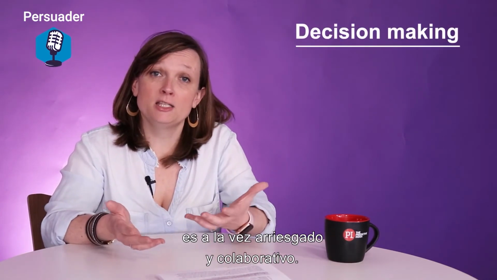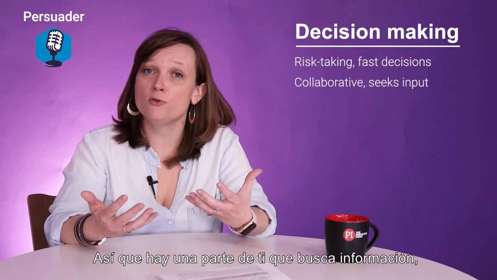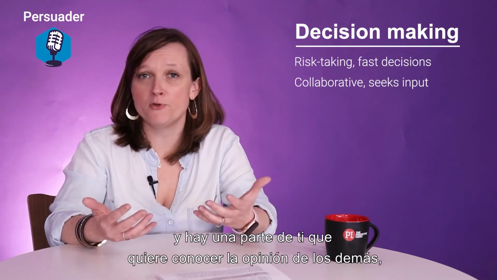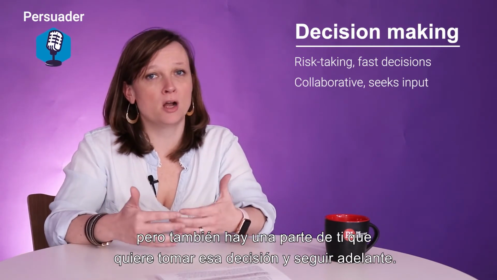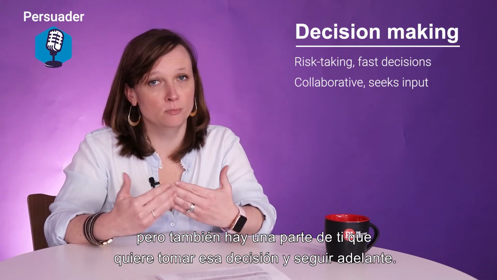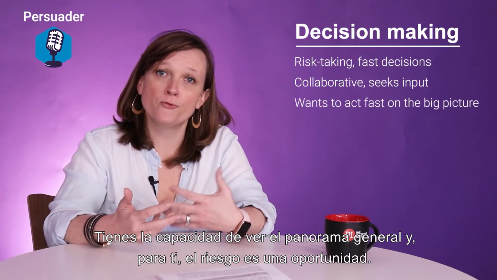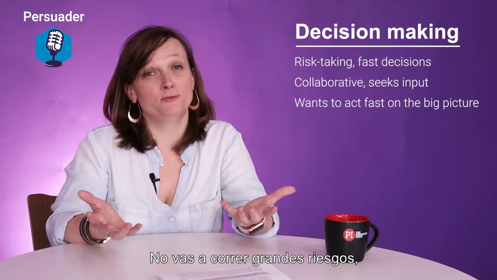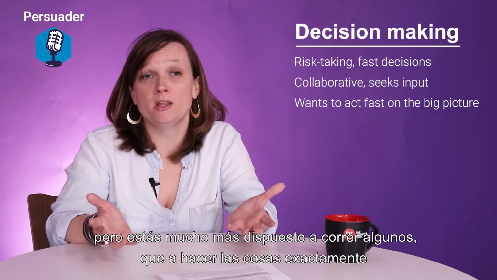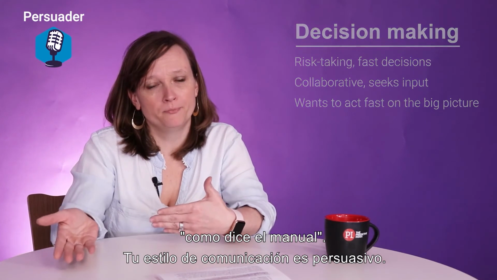Decision-making style is both risk-taking and collaborative. So there's a part of you that seeks input, and there's a part of you that wants to get others' opinions, but there's also a part of you that wants to make that decision and move on. You have the ability to see the bigger picture, and for you, risk is opportunity. You're not going to take massive risks, but you're much more willing to take risk in your day than do things exactly by the book.